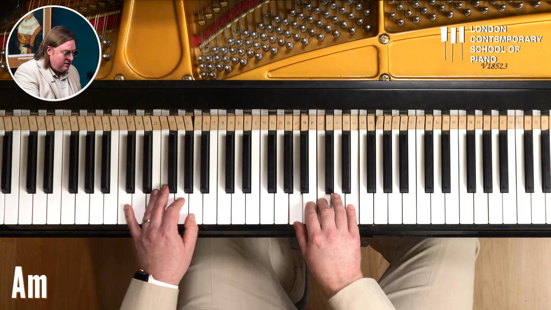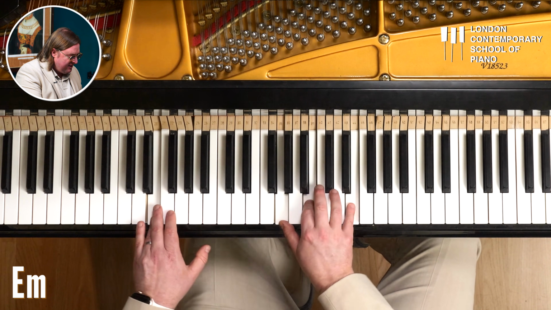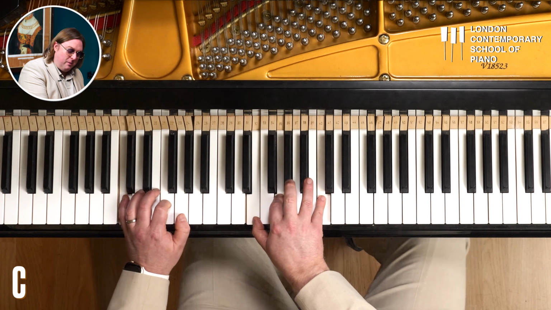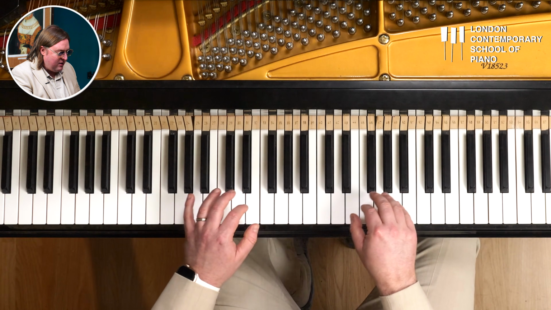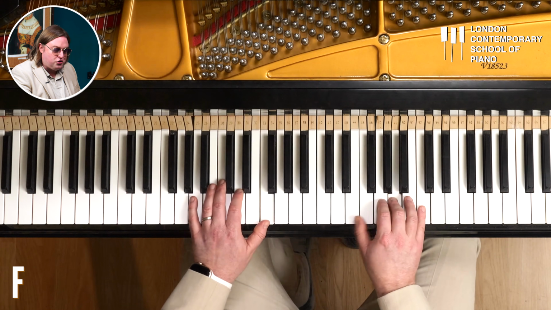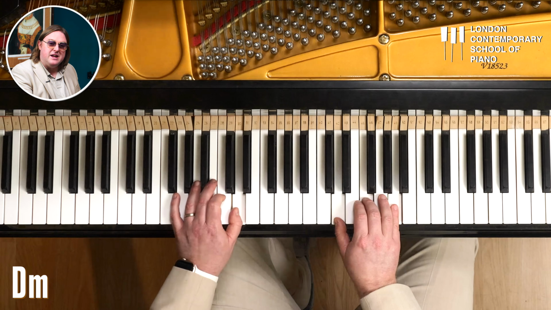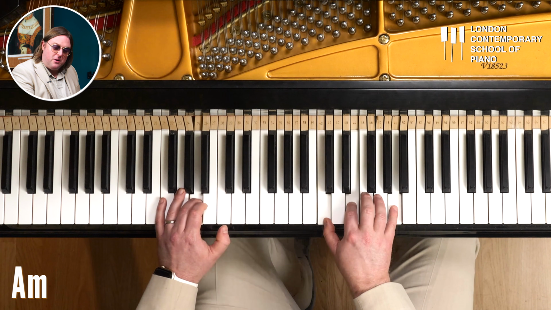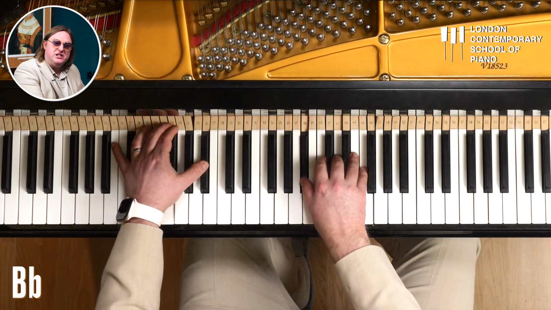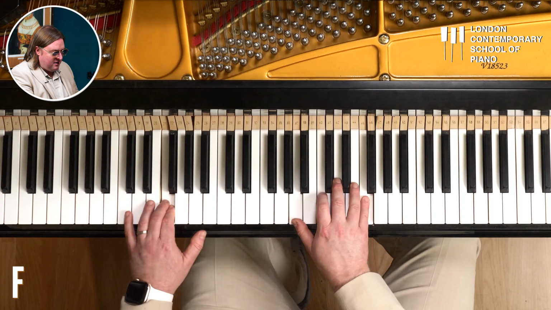A minor. Drop the bottom two notes. F major, drop the bottom two notes. Let's try that in another key. What about F major? F major. Drop the bottom two notes. D minor. Drop the bottom two notes. B flat major. Drop the bottom two notes.